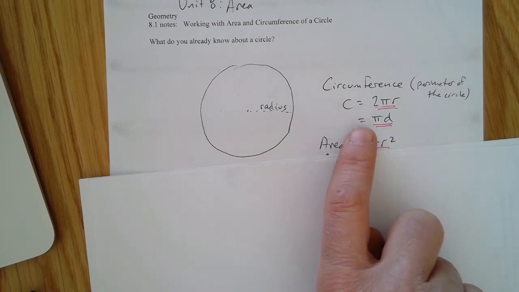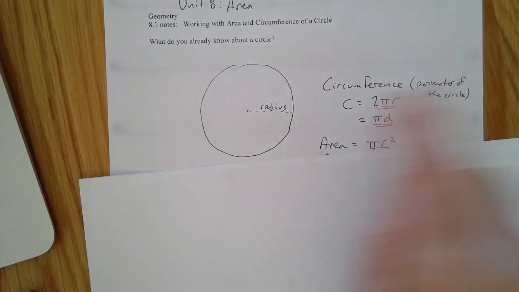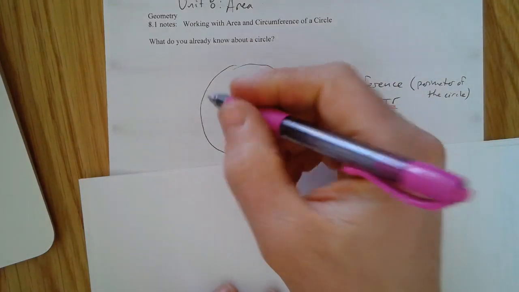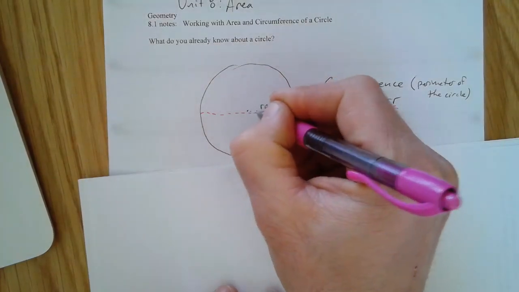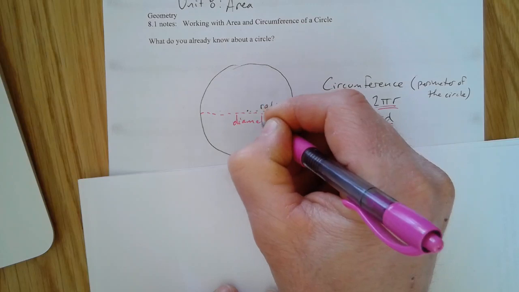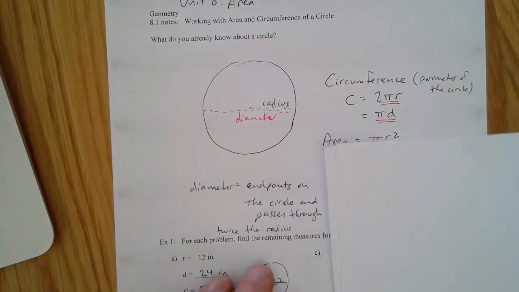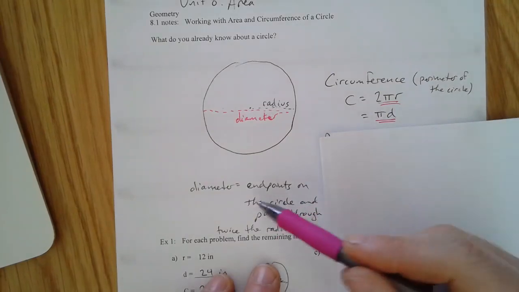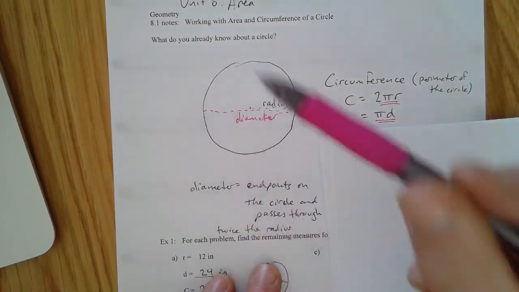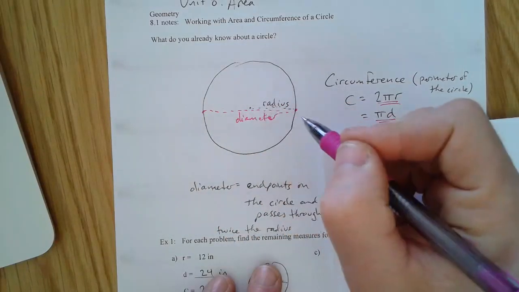Another way of writing circumference is pi times the diameter, because remember that if that's the radius, the diameter would be this all the way across right here. The diameter is twice the radius, and the diameter has endpoints on the circle, as opposed to the radius, which has endpoints on the circle and the center.